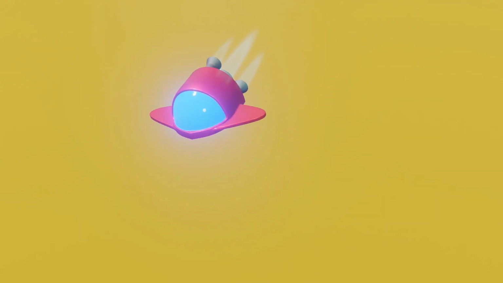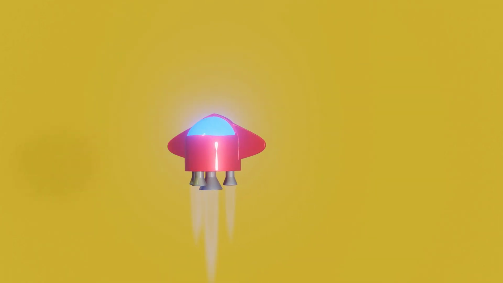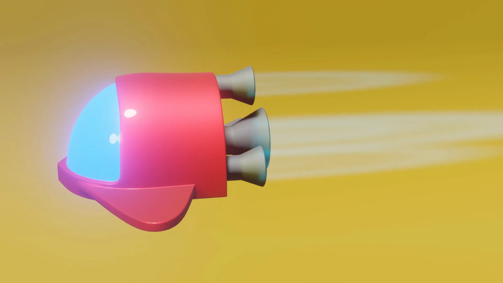In this tutorial we are going to make a stylized sci-fi ship. We'll also show you how to create a procedural flame material, and how to animate the flame.